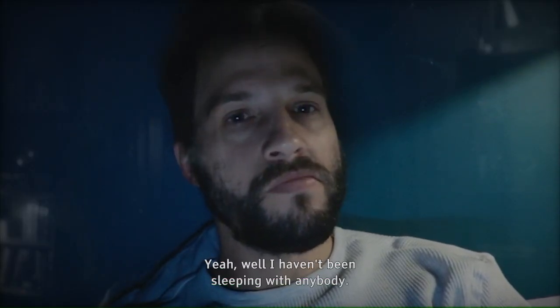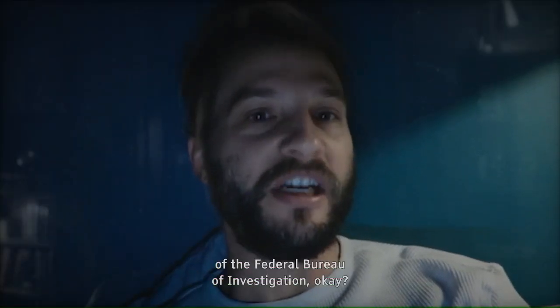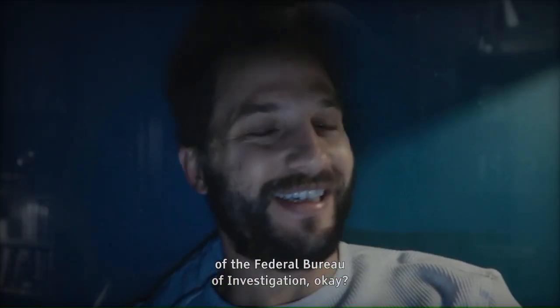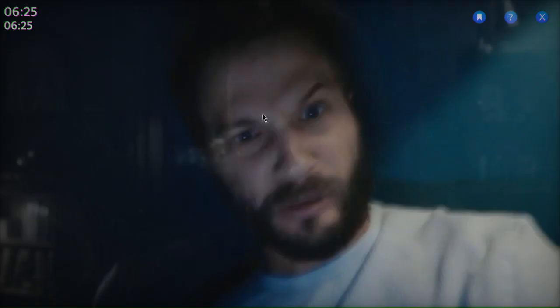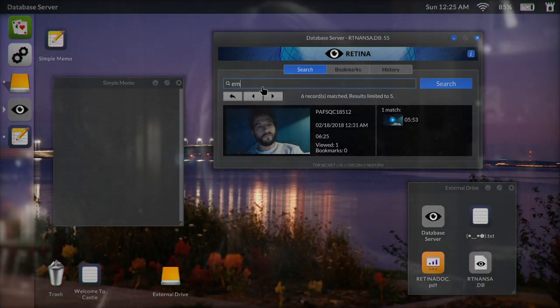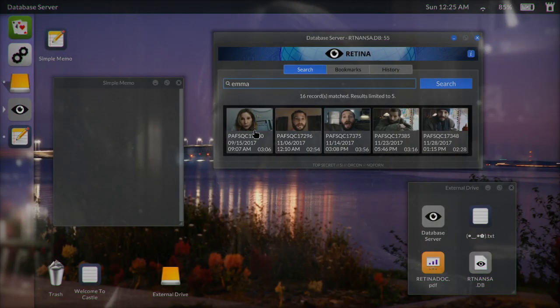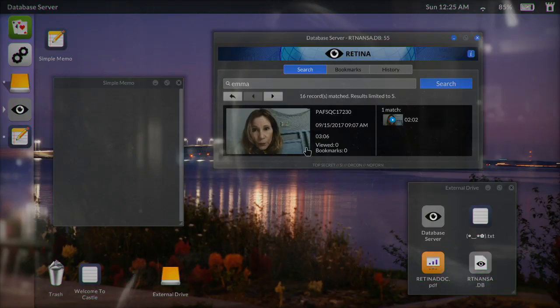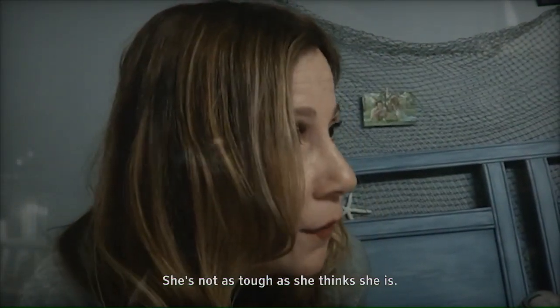Emma? Yeah, well, I haven't been sleeping with anybody. Yeah, no, I am a special agent of the Federal Bureau of Investigation, okay? No, just stop it, Emma. Stop it. I protect people. I protect people. Okay, he's from the FBI. And she's Emma. You don't know Emma like I do.